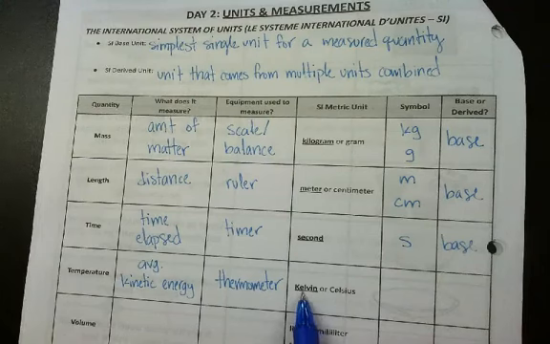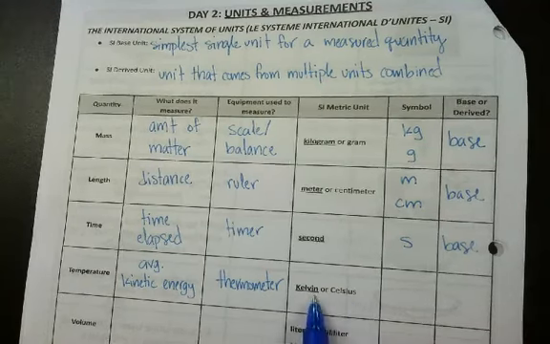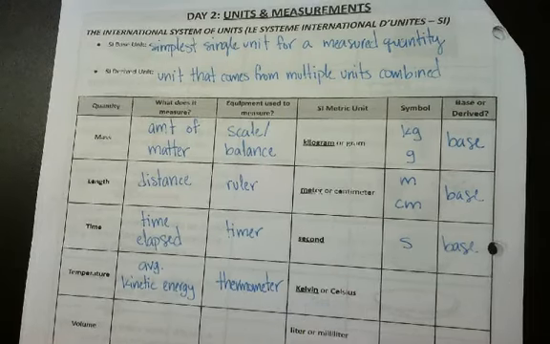Because Kelvin is actually measuring that kinetic energy, okay? We're never going to have 0 kinetic energy, right? But we can have 0 Celsius. So we have to do a conversion to get to Kelvin, okay? And we'll learn about that later.